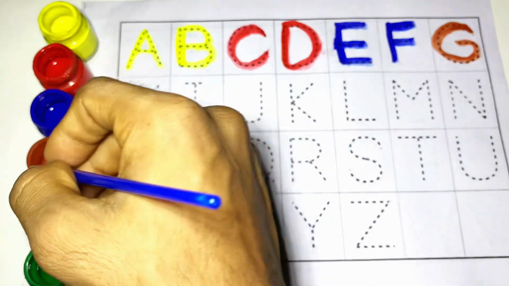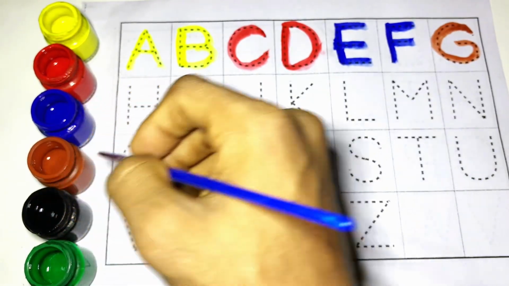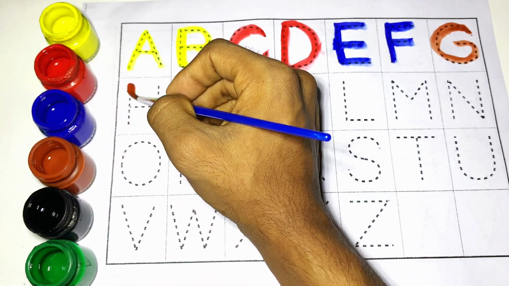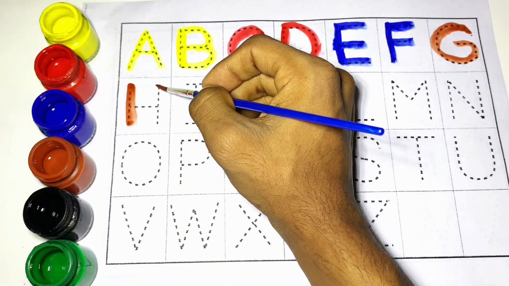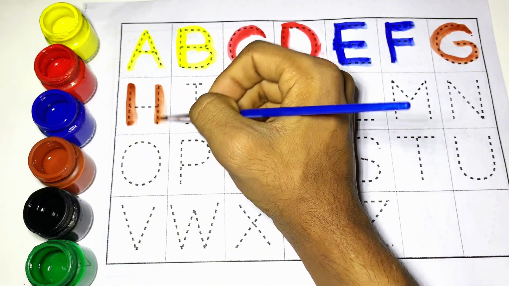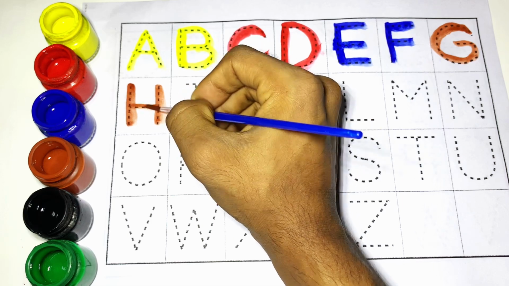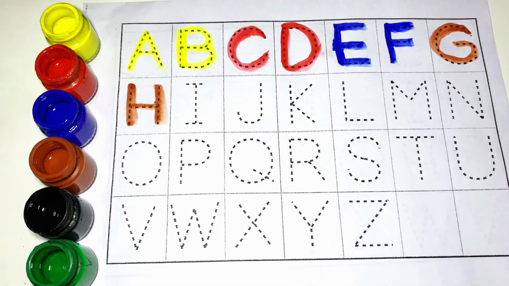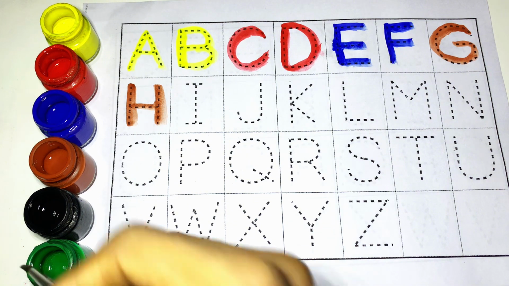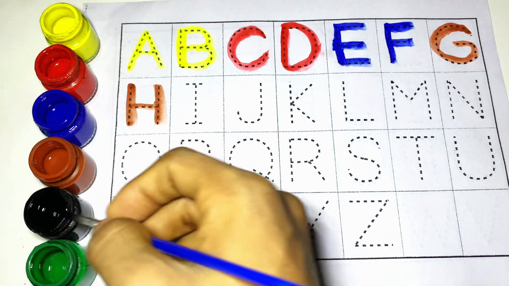Kids, again use brown color and draw H. H for hand, H for helicopter. The alphabets of H. Kids, now letter I. I for ice, I for ice cream. The alphabets of I. And use black color.